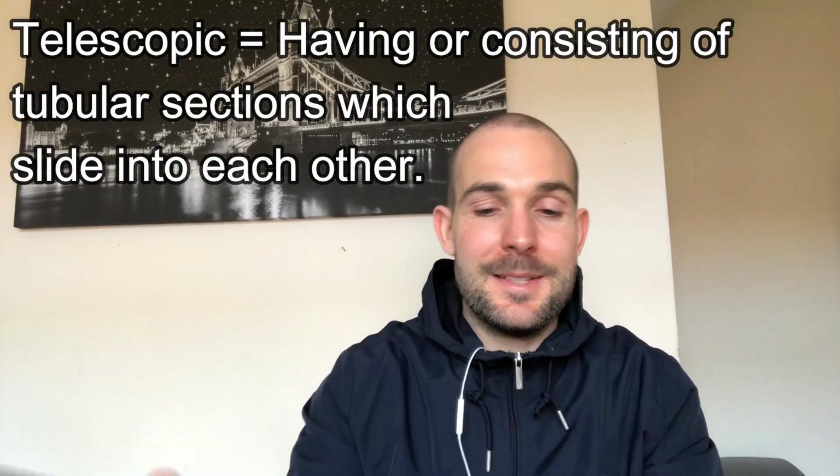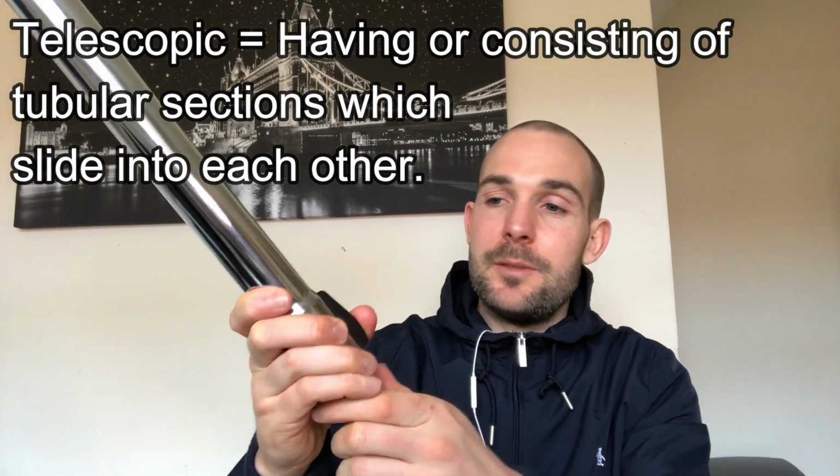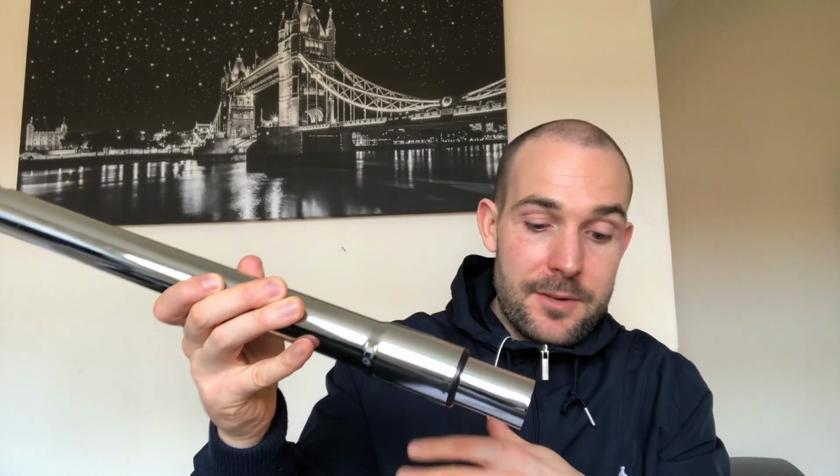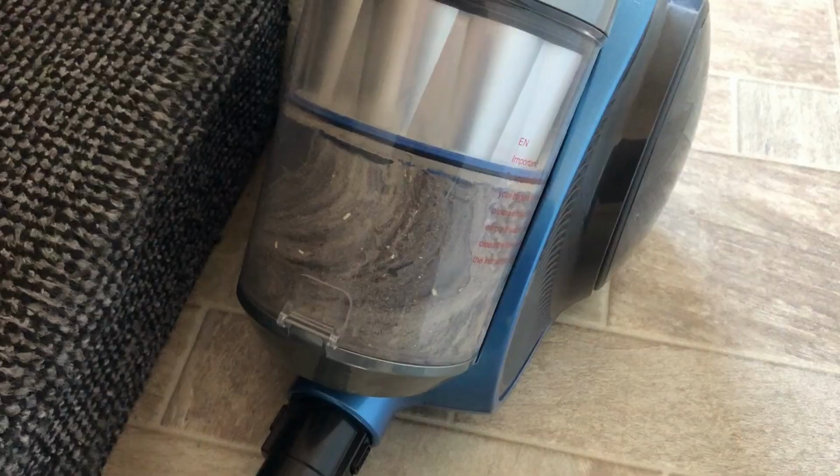And the next point that I want to teach you is the word telescopic. And you see how this tube is extendable, so I can extend it, make it longer. Well, the word for this kind of tubing, which slides in and out of each other, is telescopic. And the word telescopic means having or consisting of tubular sections which slide into each other. So this is a telescopic suction pipe.